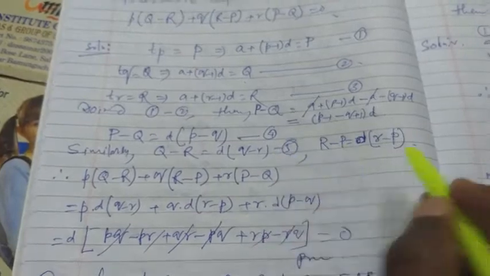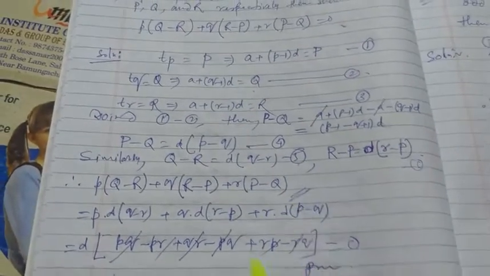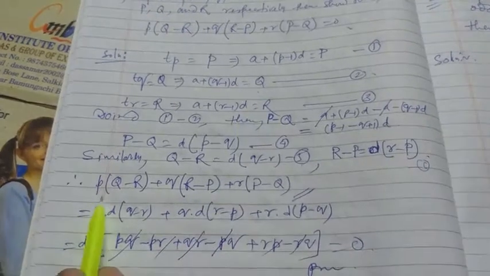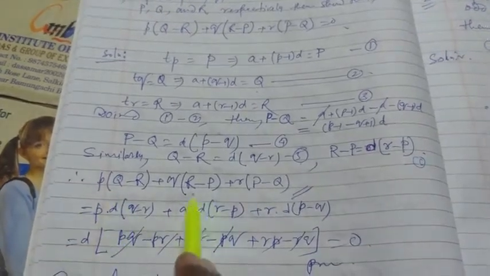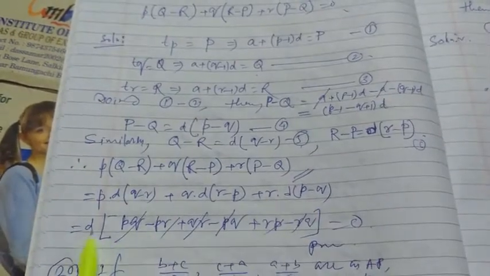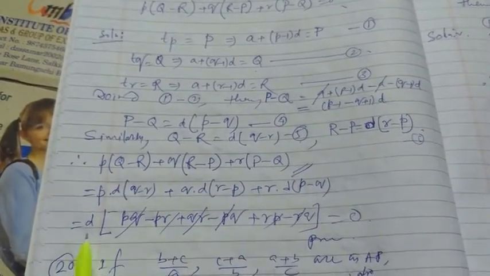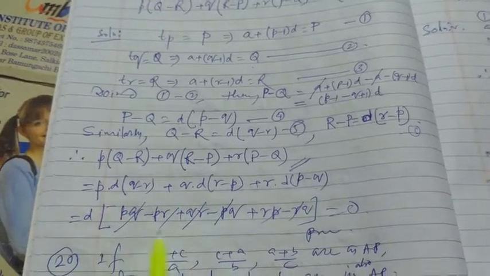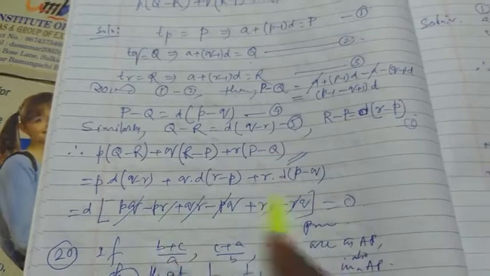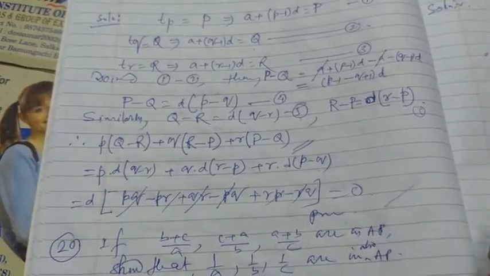Put the values from 4, 5 and 6 into the required equation, the required condition. The Q minus R value is this, R minus P value is this, P minus Q value is this. If we take d common and simplify within the third bracket, it gives us 0. 0 into d is 0.